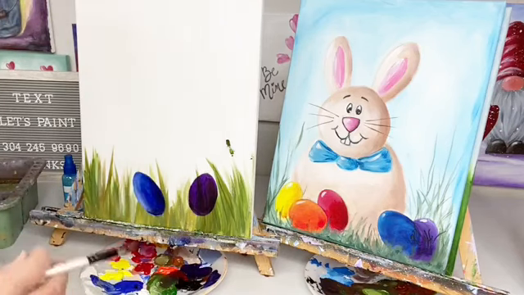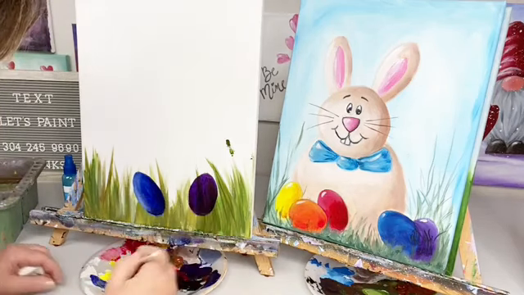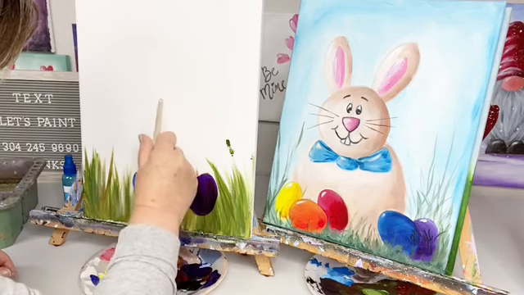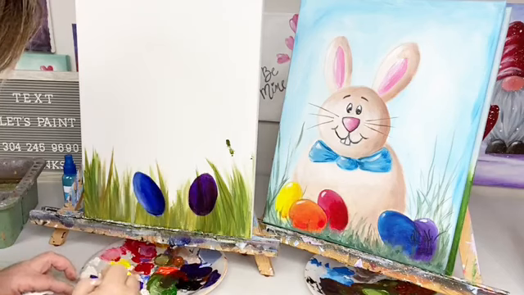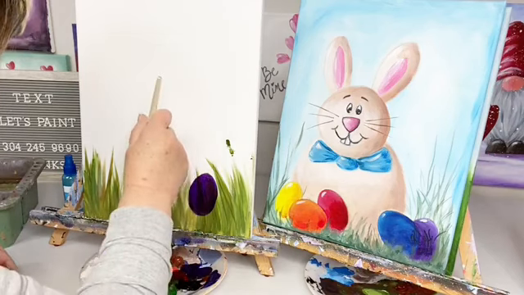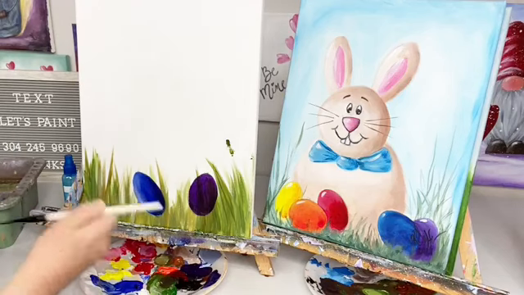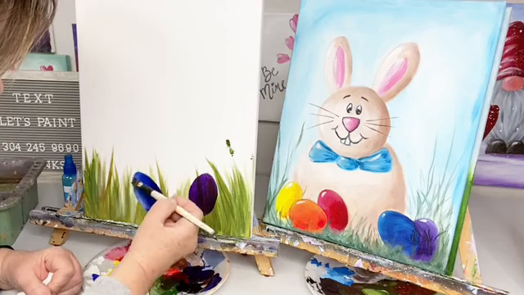It's magic. Did y'all know painting's magic? Painting is like being magic. I say that because it does. It seems like you're just, it's an illusion sort of thing. So there's the dark, the middle tone, and the light of this egg.